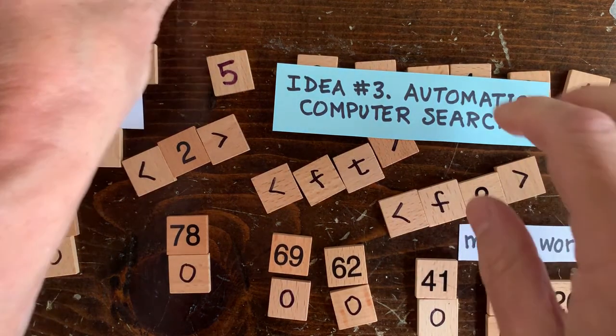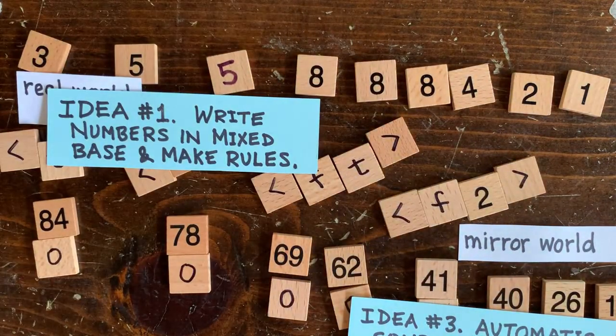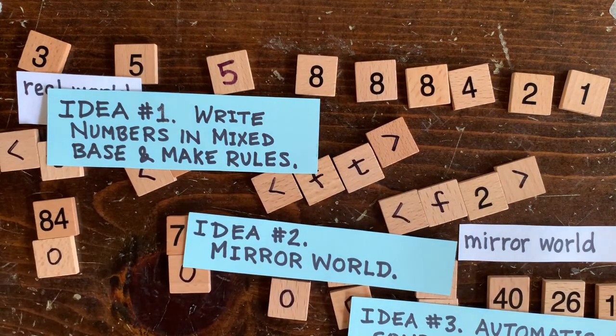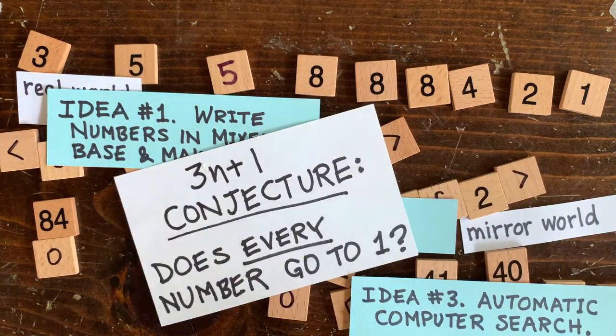But combining a mirror world with an automated computer search is a really cool idea. Maybe if the computer worked harder, it could find matrices that work for all 11 rules. Or maybe we could ask the computer to consider functions that are more powerful than matrix multiplication. Or maybe we give the computer some expert knowledge about 3n+1. Of course, maybe the 3n+1 conjecture is false, but I think computers have good potential for speeding up a proof either way.